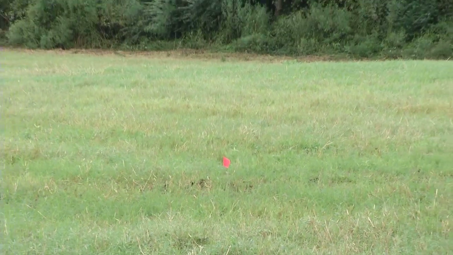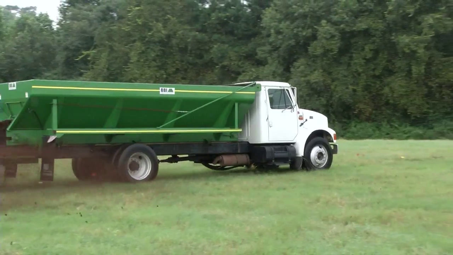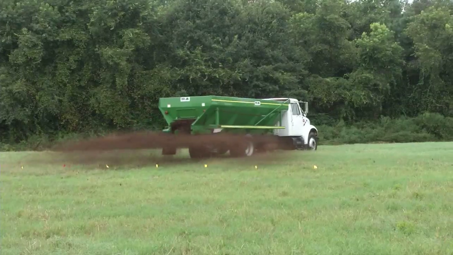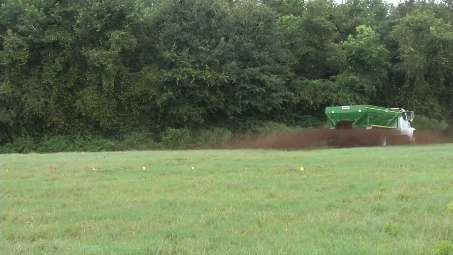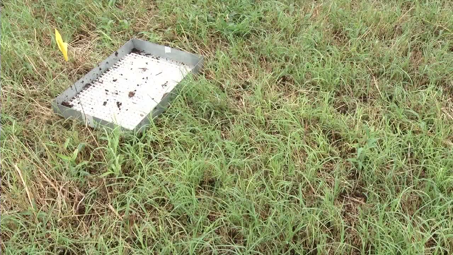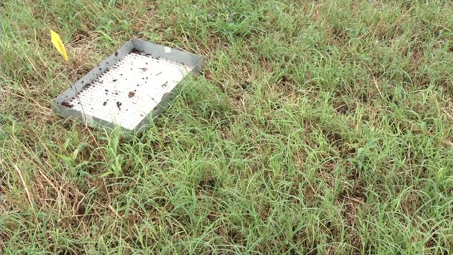Drive the spreader over the pans, making sure you don't run them over. Turn on your spinners about 30 to 35 feet before you reach the pans, and keep on applying litter 30 to 35 feet after you have crossed the pans. This is to make sure that the flow has stabilized before you reach the pans, and the pans collect all of the material that comes off the spreader as it passes.